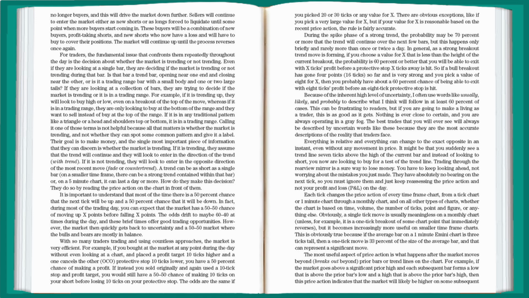Because of the inherent high level of uncertainty, I often use words like usually, likely, and probably to describe what I think will follow in at least 60% of cases. This can be frustrating to readers, but if you're going to make a living as a trader, this is as good as it gets. Nothing is ever close to certain, and you are always operating in a gray fog.